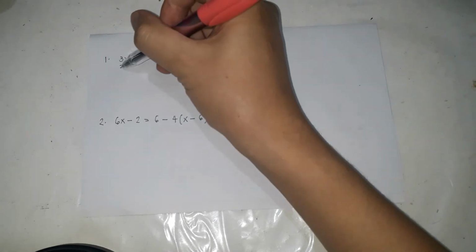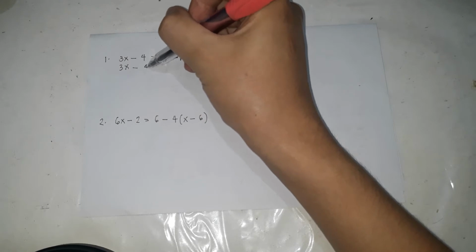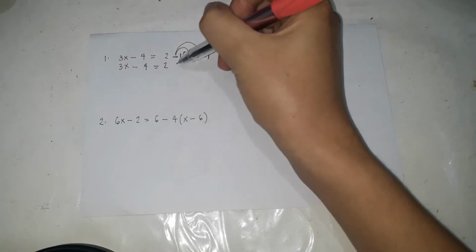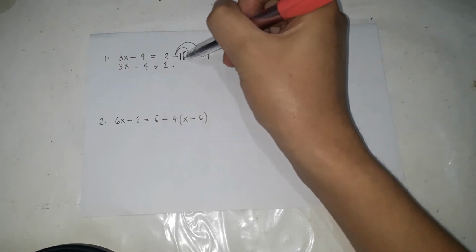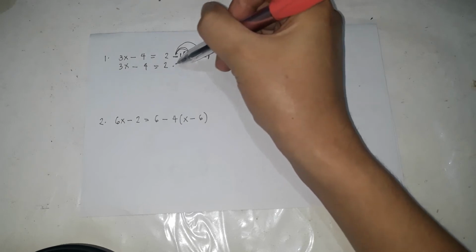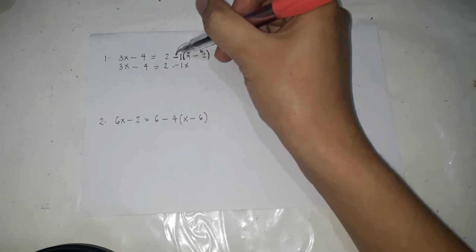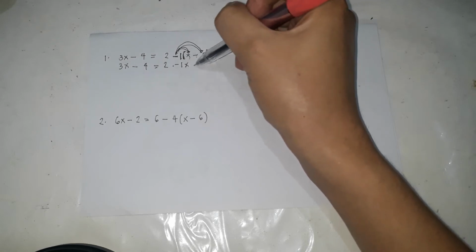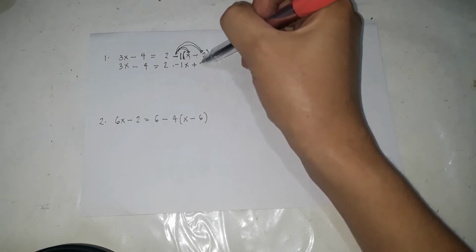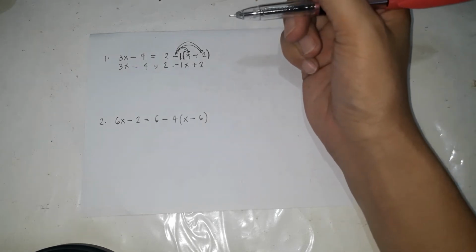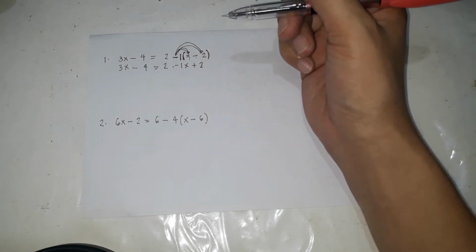So we're going to copy first 3x minus 4 is equal to 2. Negative 1 times x. Negative 1 times x is negative 1x. Very good. Negative 1 times negative 2. Negative times negative will become positive. 1 times 2 is 2. So now, we're going to do transpose.